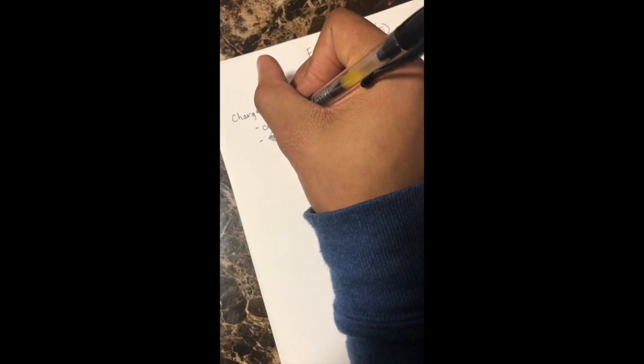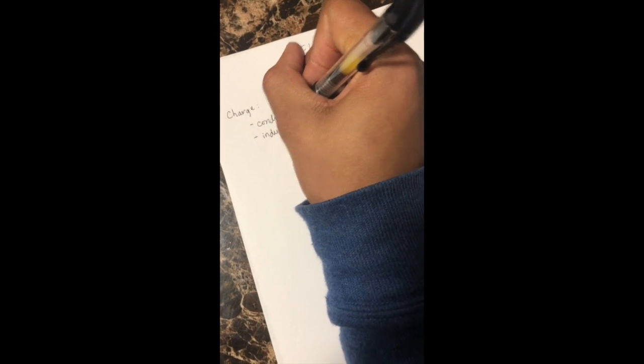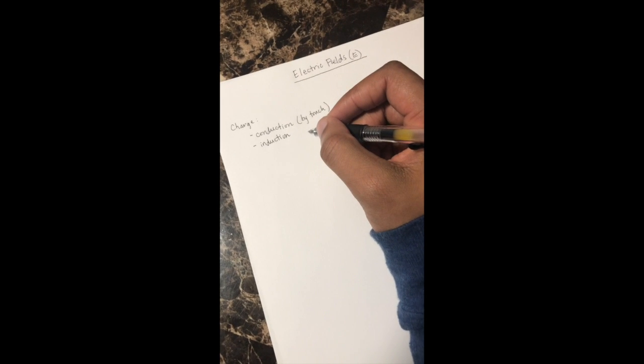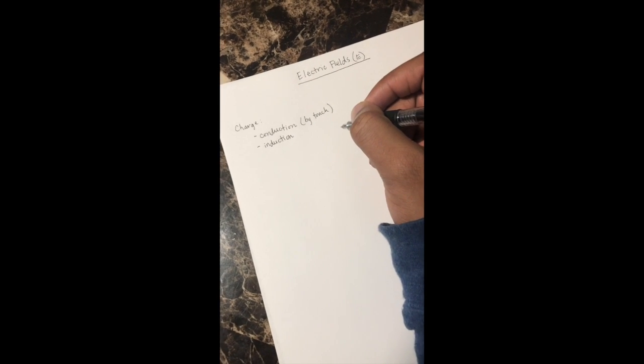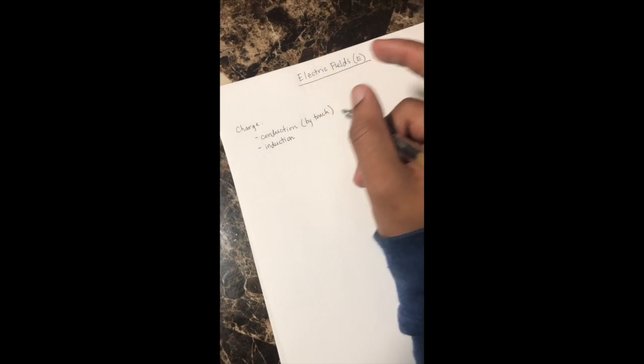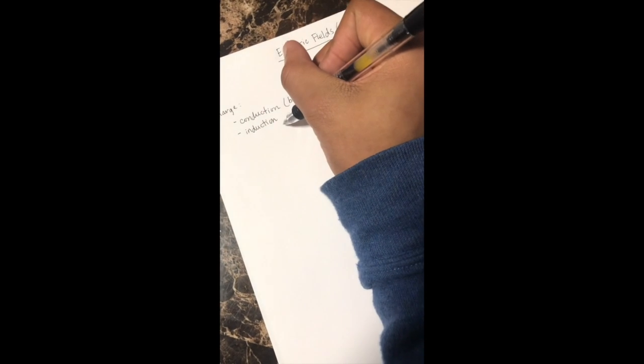The second way to charge something is by induction. What induction is, it's when you hold an object close to another object and there's no transfer of electrons, but the electrons in the second object will move or shift their location within that object. And that's called polarization.